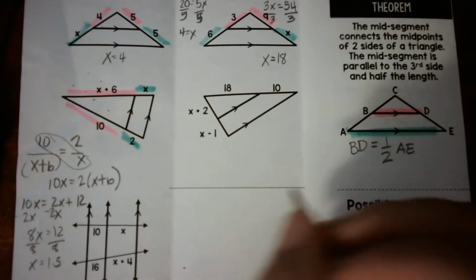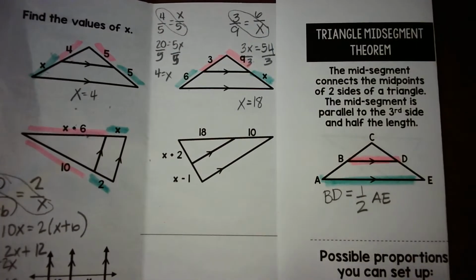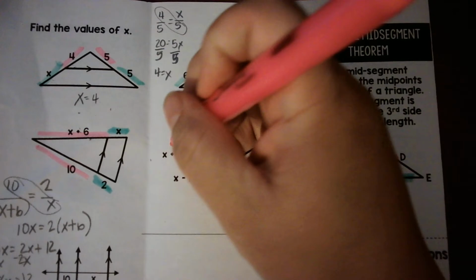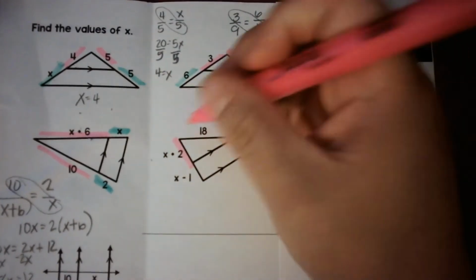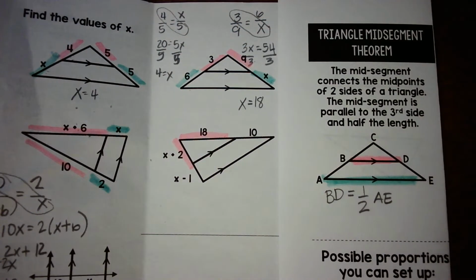Okay, this one over here, we're going to set up the ratio as x plus 2 divided by 18.